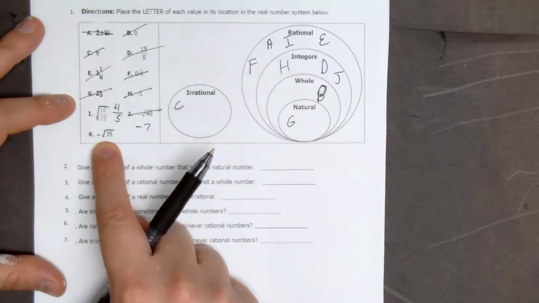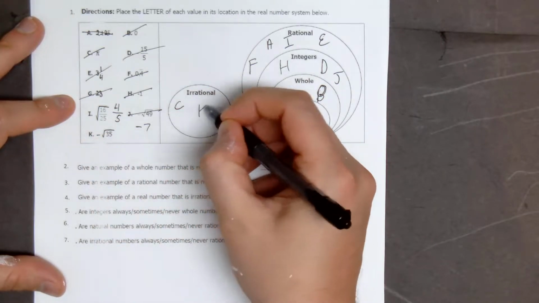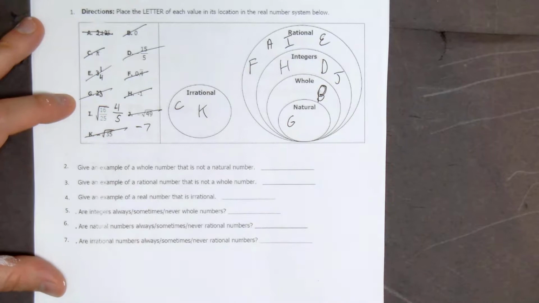Last but not least, negative square root of 35. This cannot be simplified. It's a product of primes, only 7 and 5, which can't be simplified. So this one is going to be irrational. Alright, and that's for number 1.